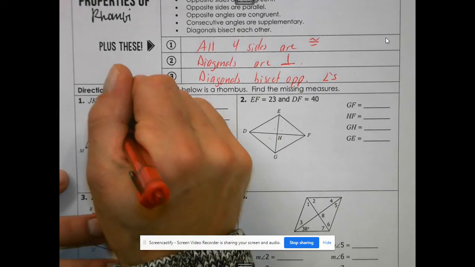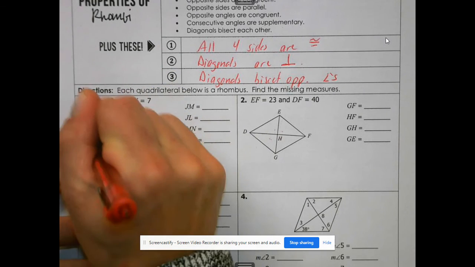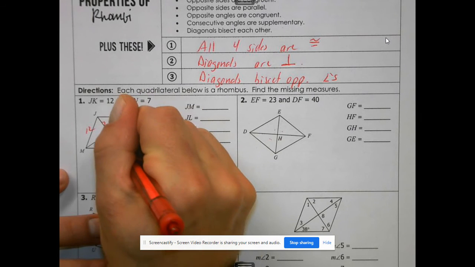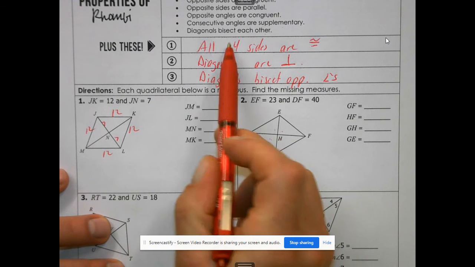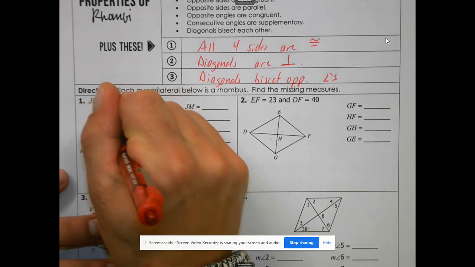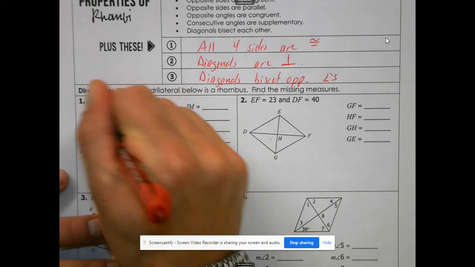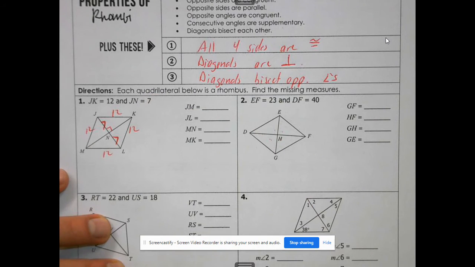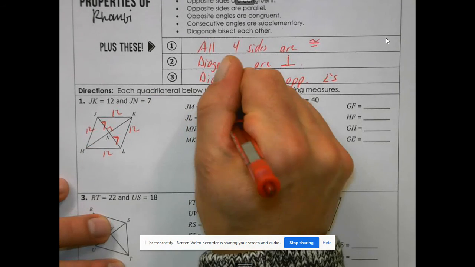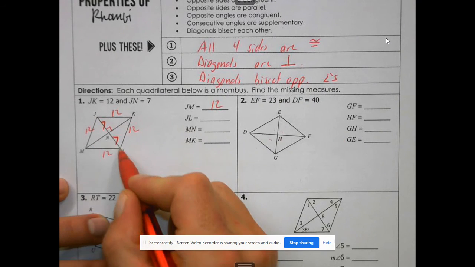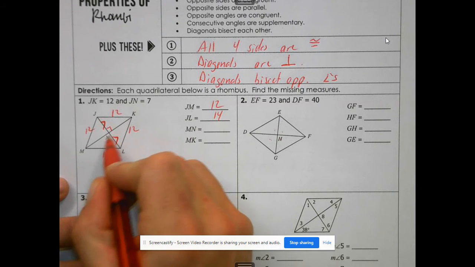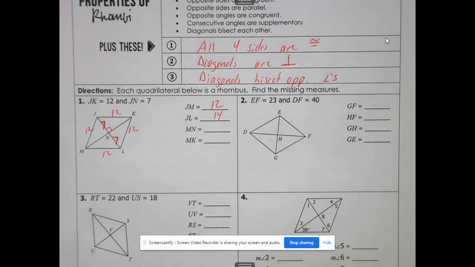J to K, 12, which means all sides are 12, right? J to N, this piece is 7, which means that piece is 7 because, remember, the diagonals bisect each other, right? Then we're going to have to use, and remember, these are all 90s in the middle here. Okay, 7, 7. Okay, JM. JM is that piece, 12. J to L, 7 and 7, 14. M to N, all right, Pythagorean theorem, I'll set you up.